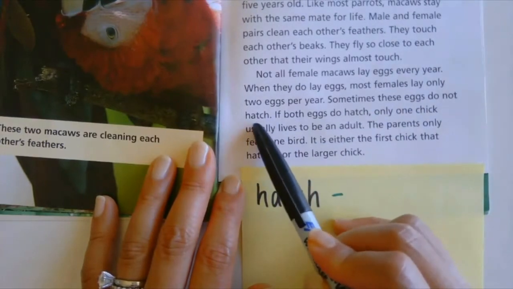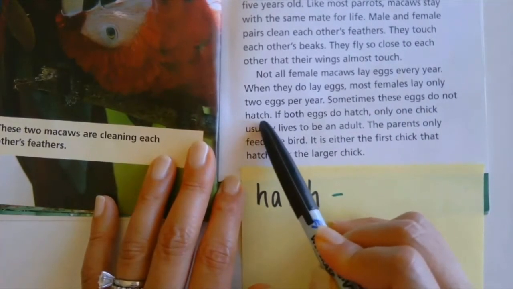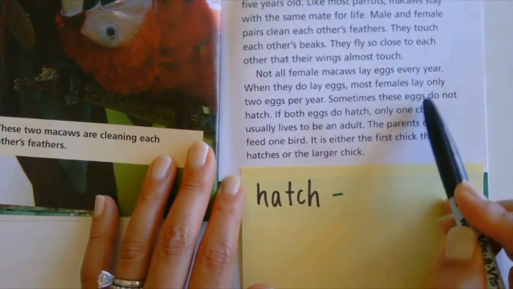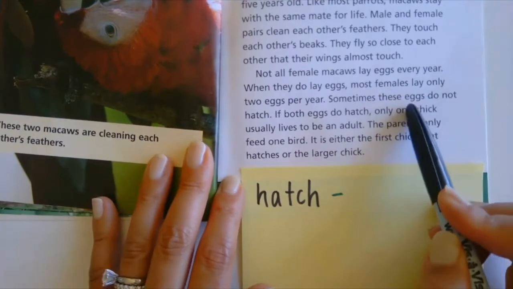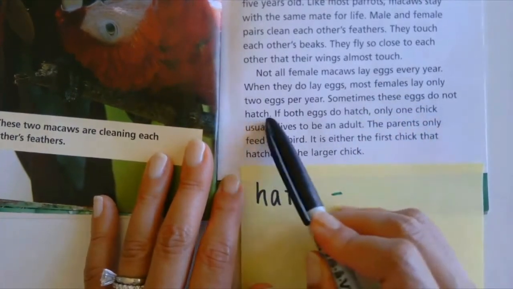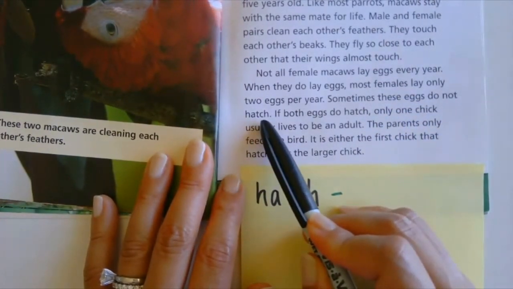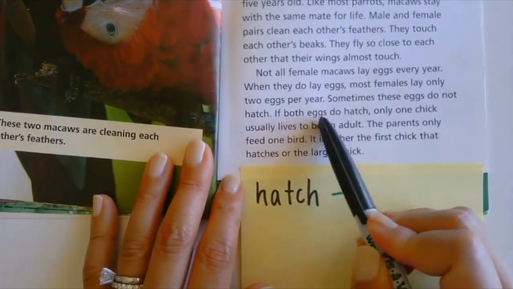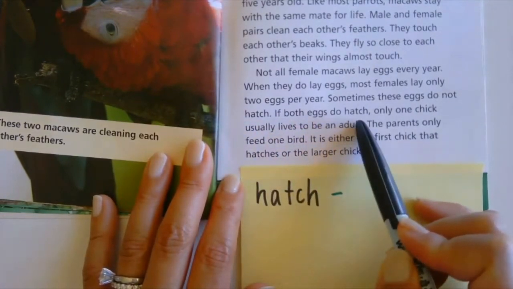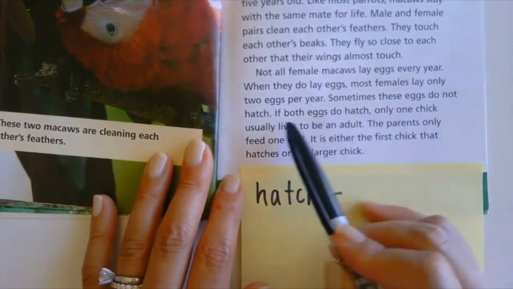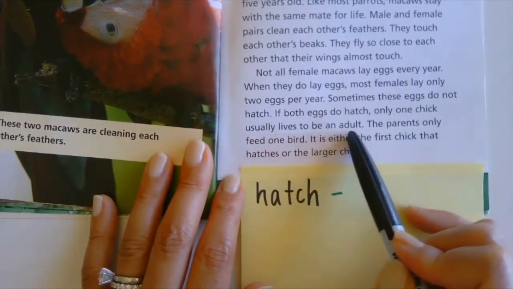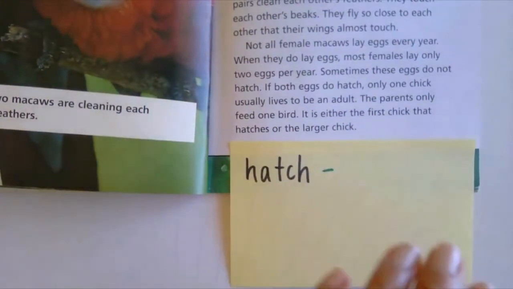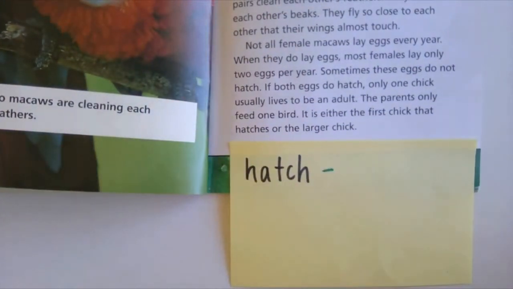So I'm getting the context clue around the word hatch. It has something to do with eggs. And it's something that says females are laying eggs, and it's talking about how they could also not hatch. If both eggs do not hatch, only one chick usually lives to be an adult. So I'm looking at context clues here.